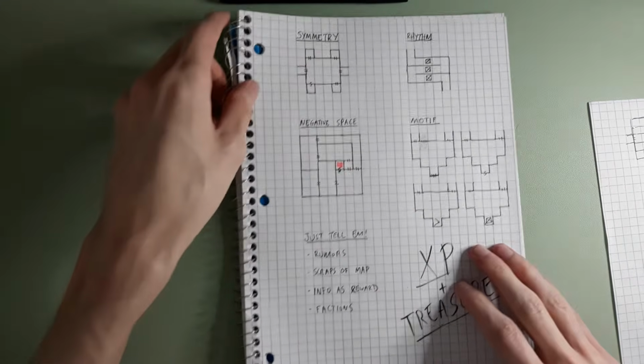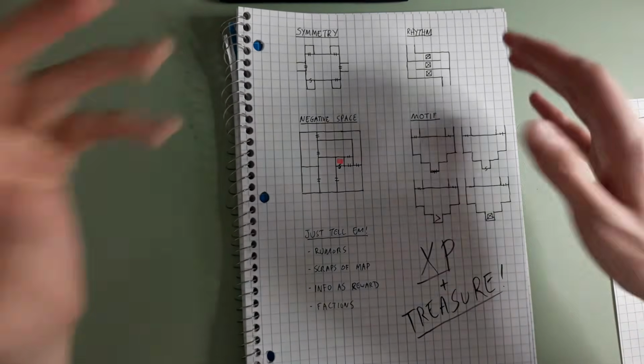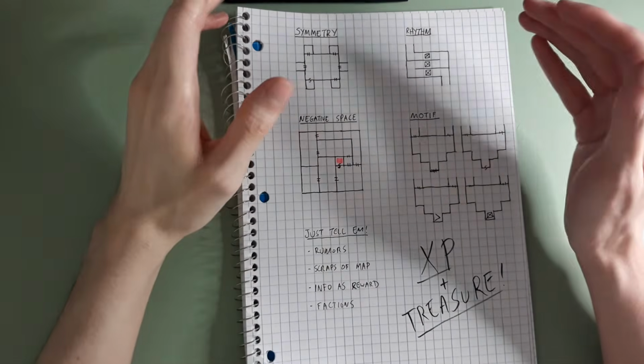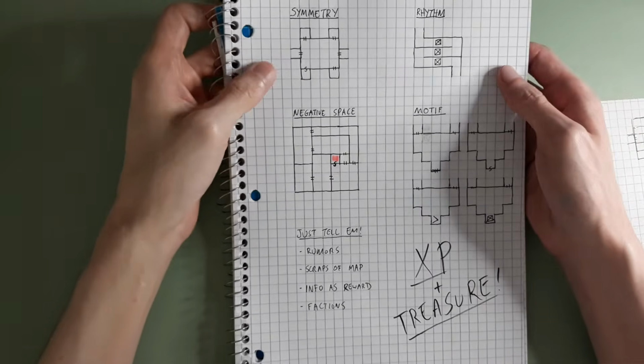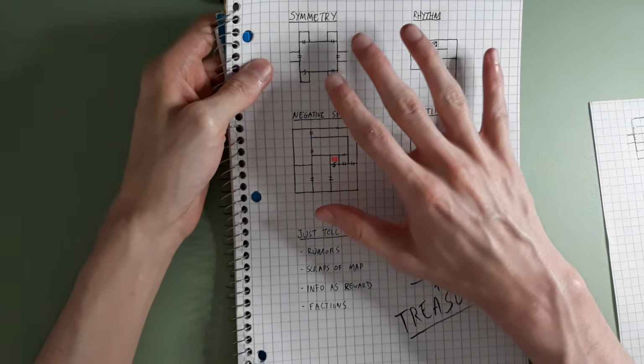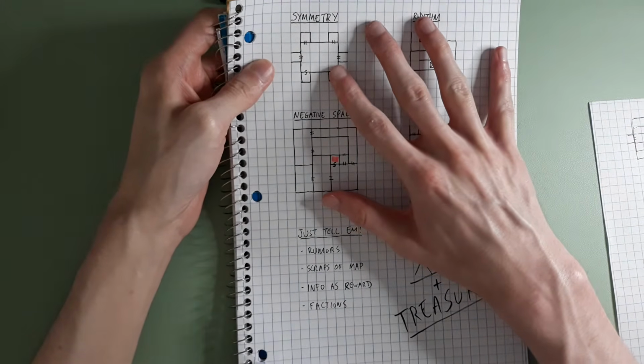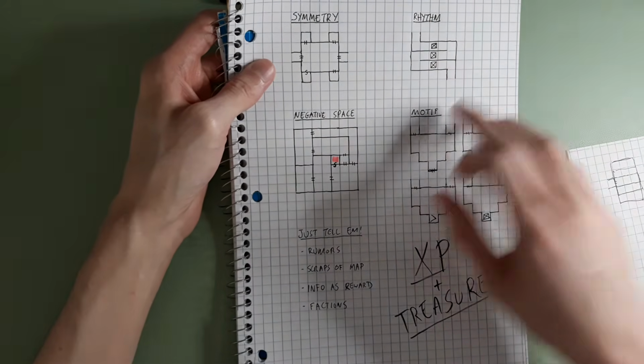Now, the first thing I want to go over is that with your maps, you can actually use your maps to signify where secret rooms and traps are. And you can use that by having accurate maps reveal things using symmetry, rhythm, negative space, or motif.